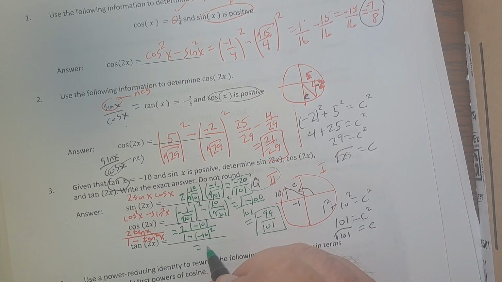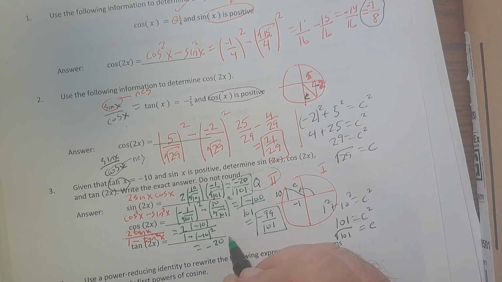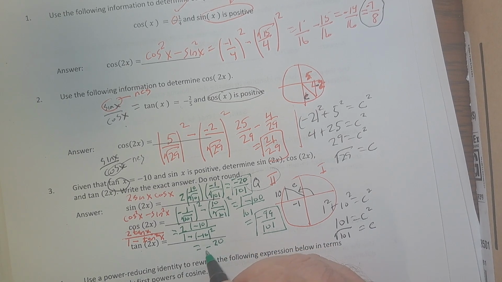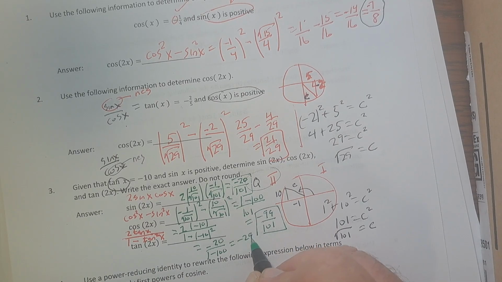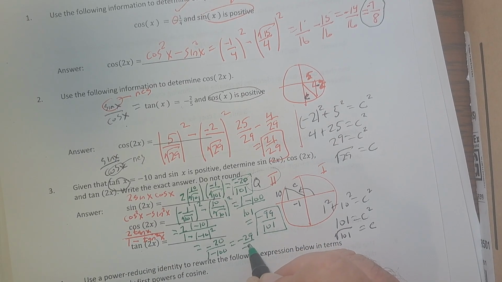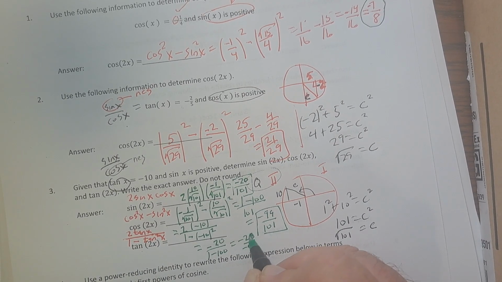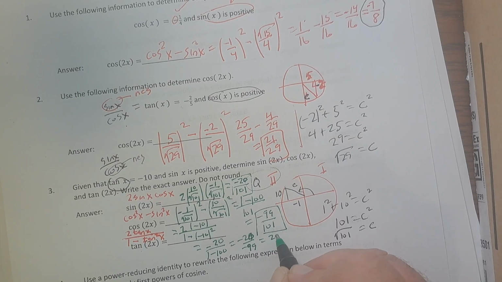So you're going to get minus 20 over 1 minus 100. And that's minus 20 over minus 99, or 20 over 99.